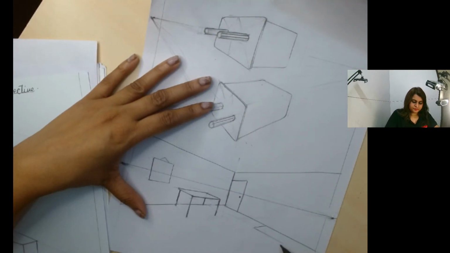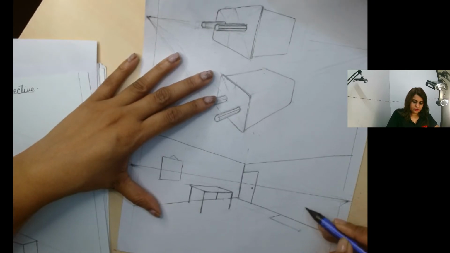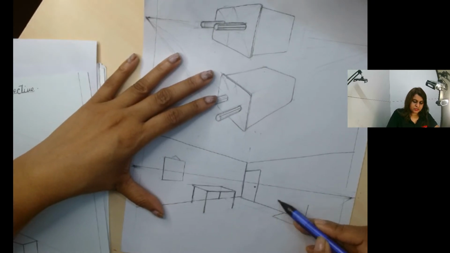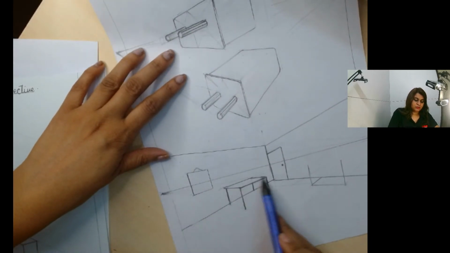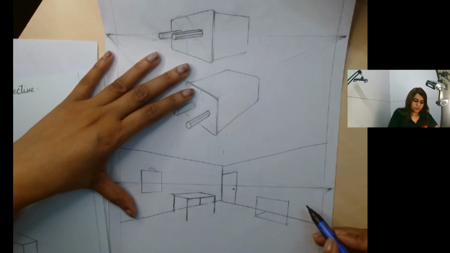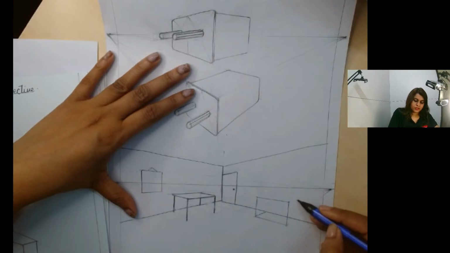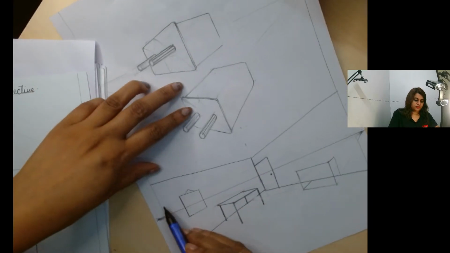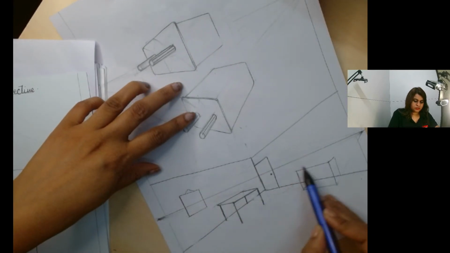Always remember that whenever you are placing elements as part of your interior, just look at them as cuboids, as if you are placing multiple cuboids. You can do the shaping and the detailing later on, but first, just the basic structure, the skeleton of it.